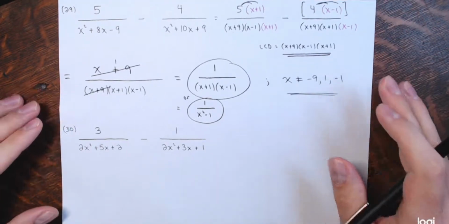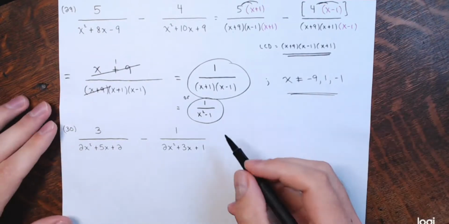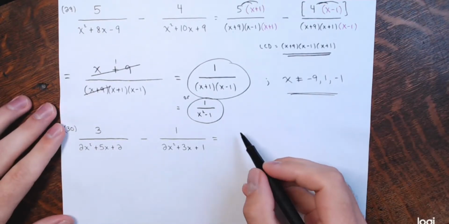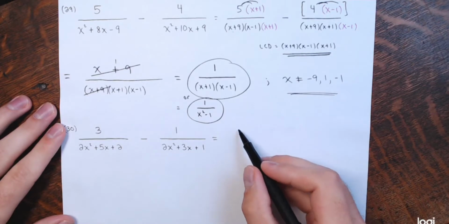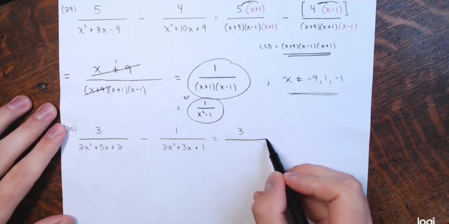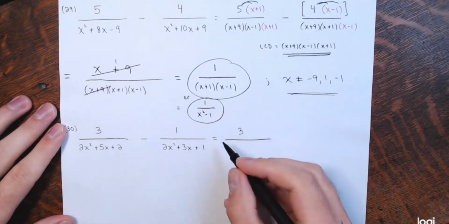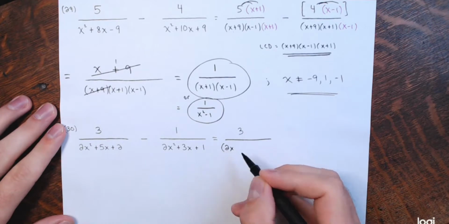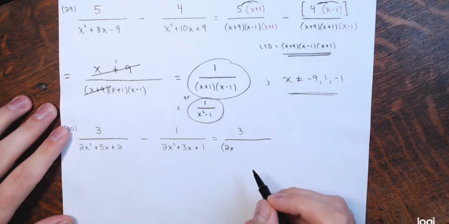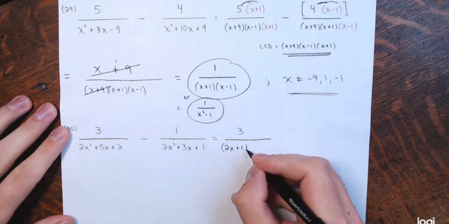Okay, same kind of problem. Example 30. First fraction, 3 over, and I'm factoring this denominator here. That would factor to 2x plus 1 times x plus 2.